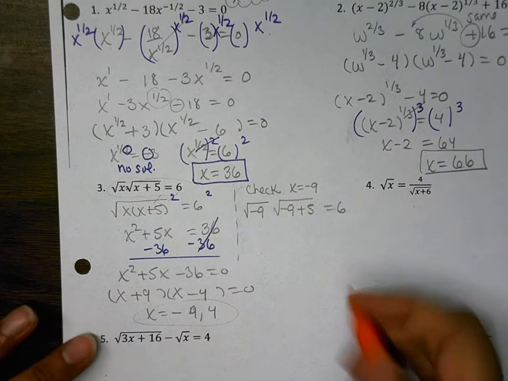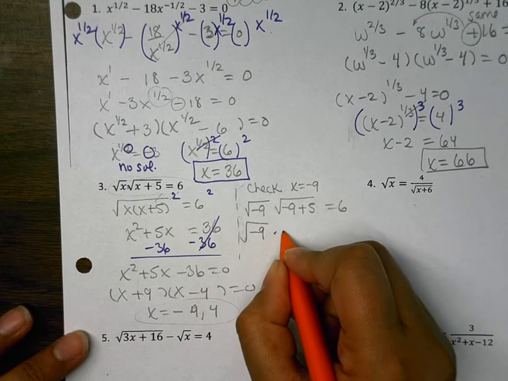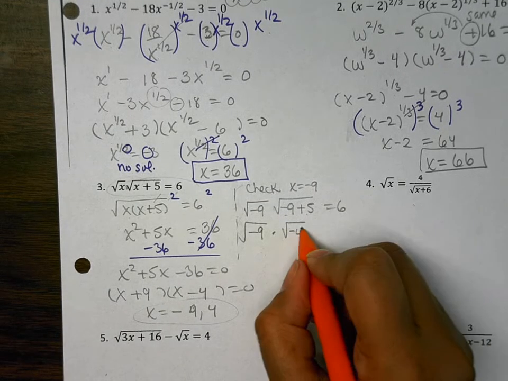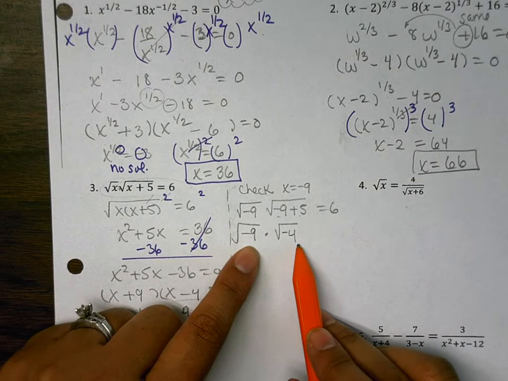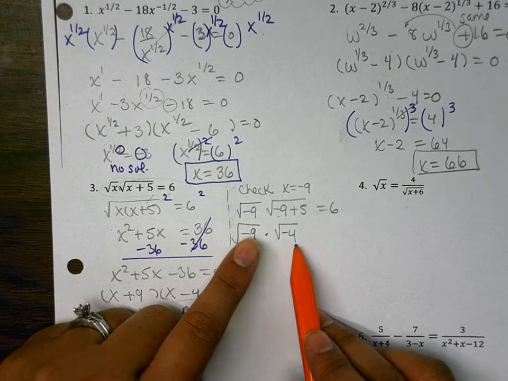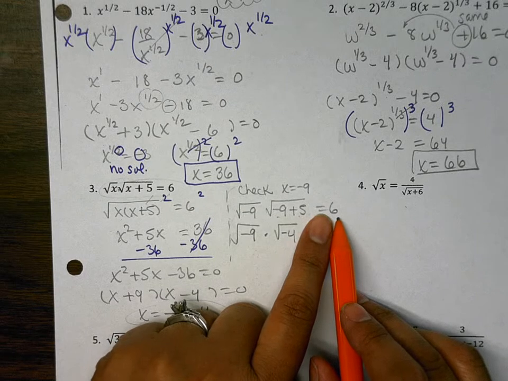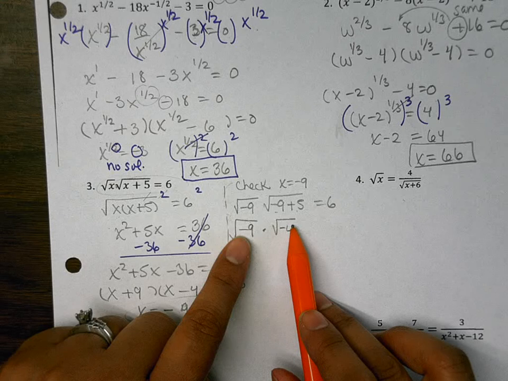It's okay to multiply radicals, but when there's negatives involved, it does work a little differently. Negative 9 times the square root of, what's negative 9 plus 5? Okay, what kids will do is they'll multiply these together and get positive what? And then say, what's the square root of positive 36? So it must work. That is false information.